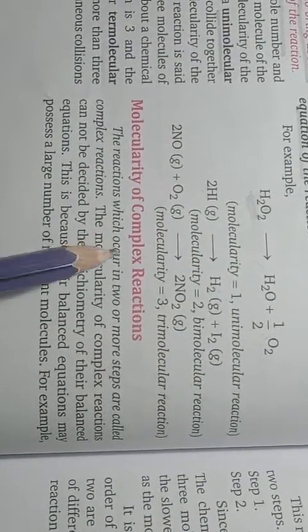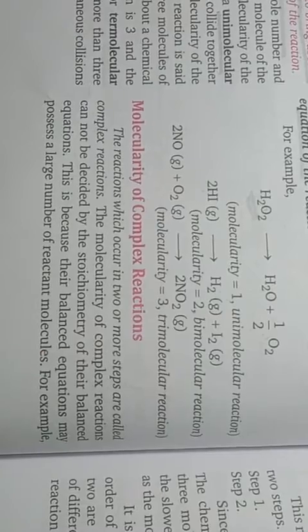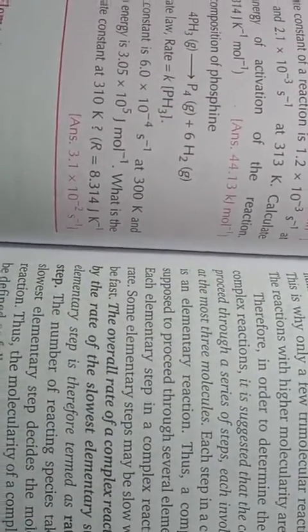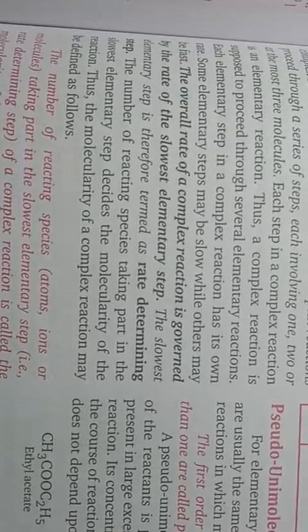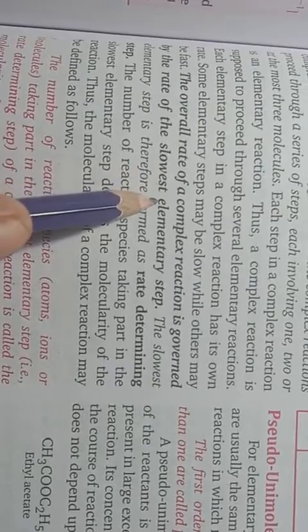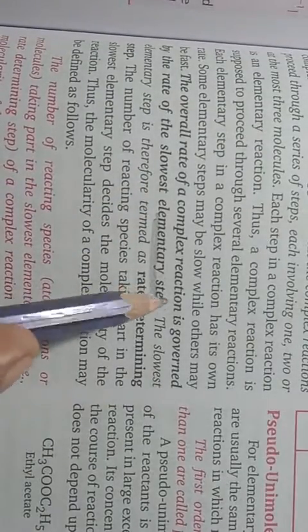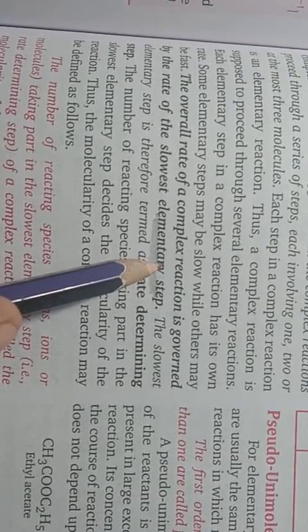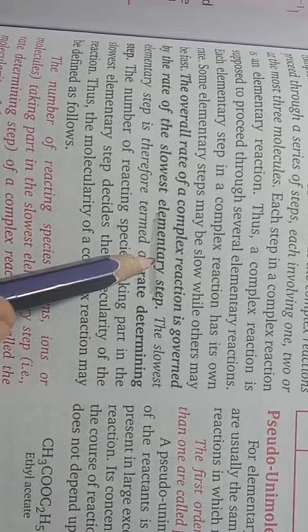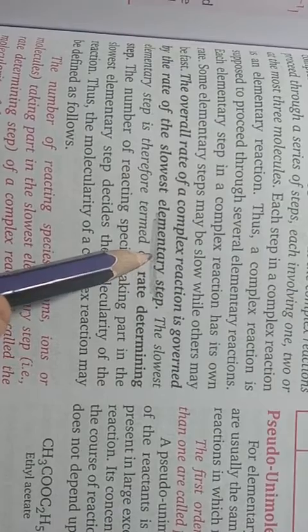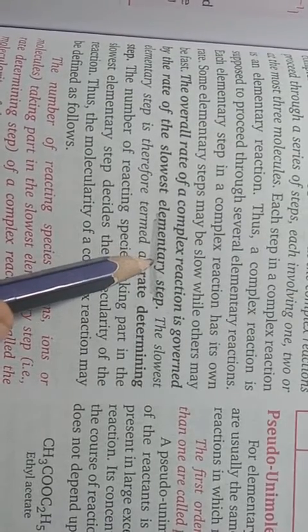Then molecularity of complex reactions. Complex reactions are those reactions which take place in a number of steps. So the overall rate of a complex reaction is governed by the rate of the slowest elementary step. If a number of steps are there, then the overall rate of reaction will depend upon the slowest step. As soon as the slowest step is completed, the reaction will also be completed.